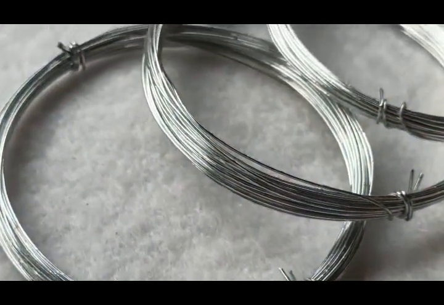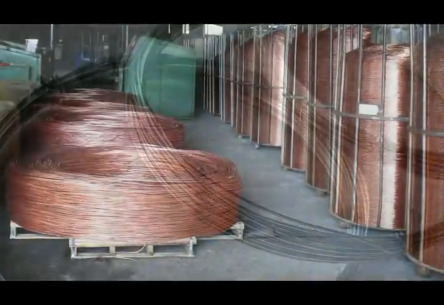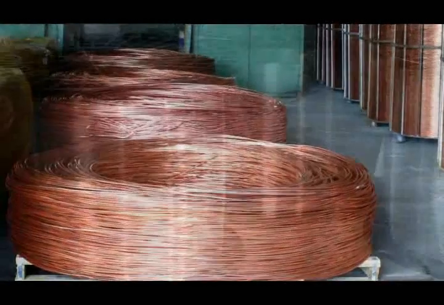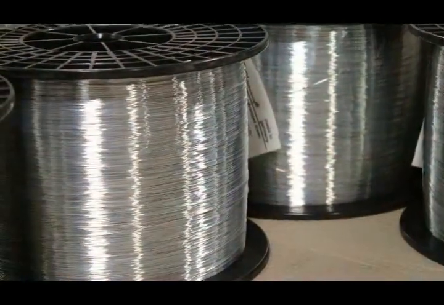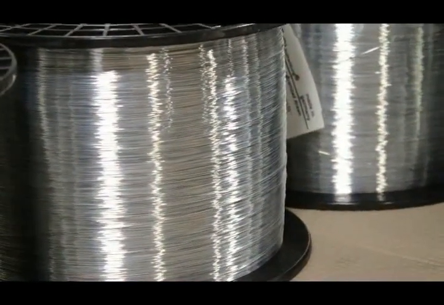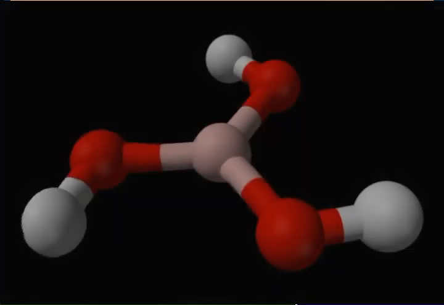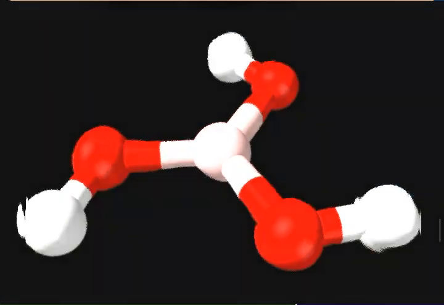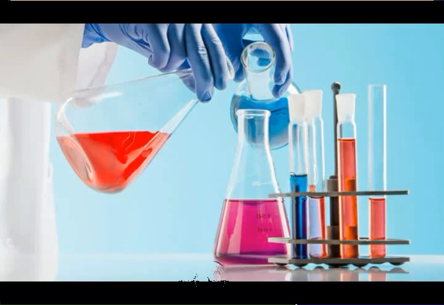The fuse wire in high voltage (HV) fuses is made of silver or copper. Sometimes even tin is used. In order to provide reliable and stable operation in high voltage (HV) fuses, the fuse junction chamber is filled with boric acid.